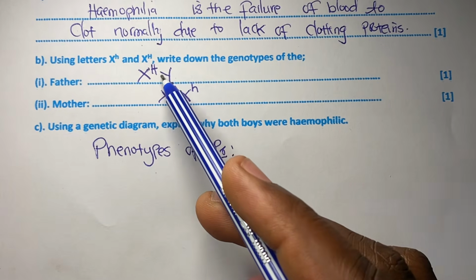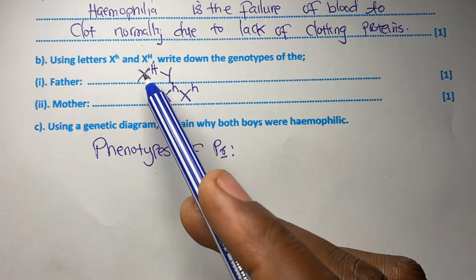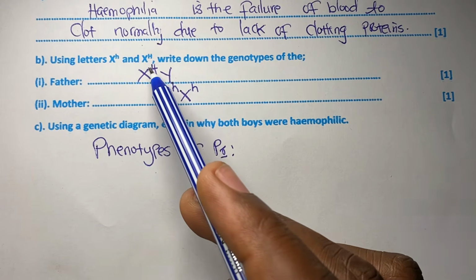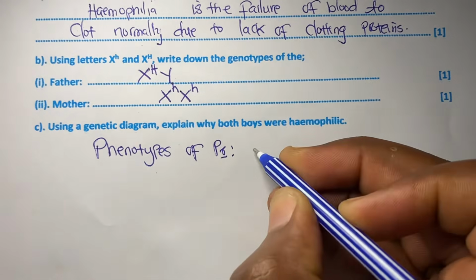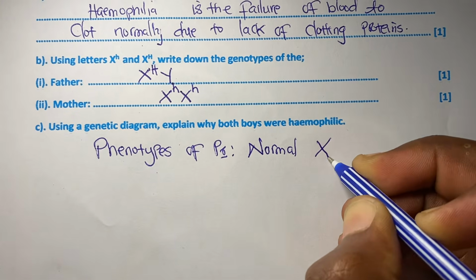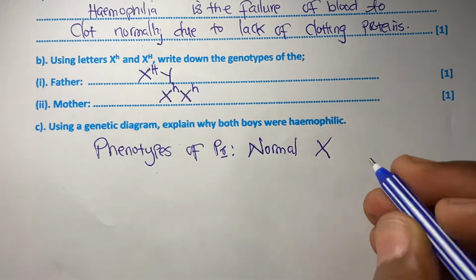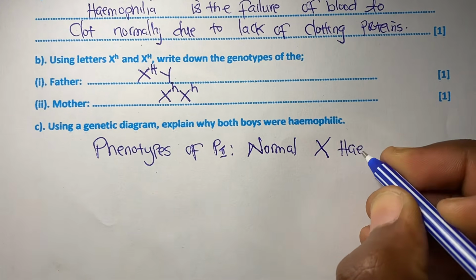X and Y, and that an X has a capital letter H accompanied by a Y means a male person is normal. So this is a normal condition. So we're going to say a normal father. Then we're going to show mating. Then these small letters mean the mother was infected. So we're going to say hemophilic.